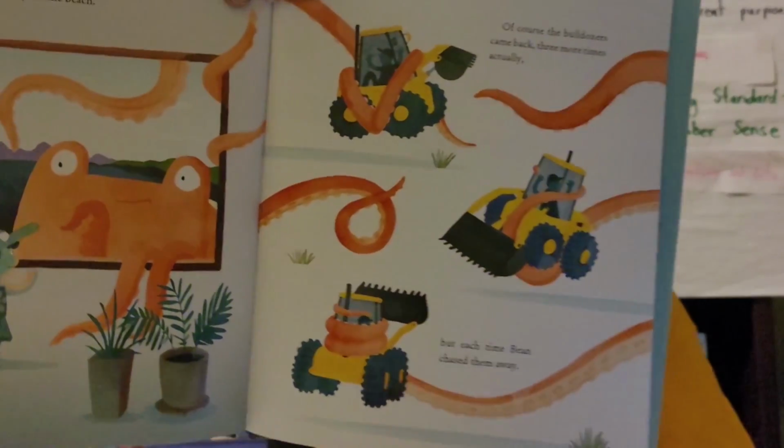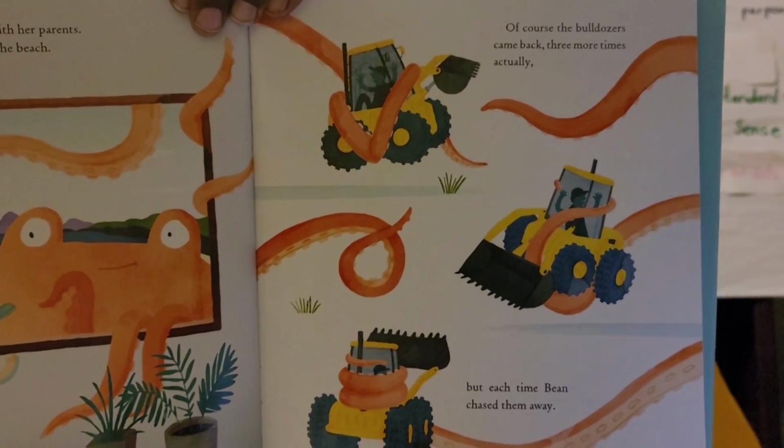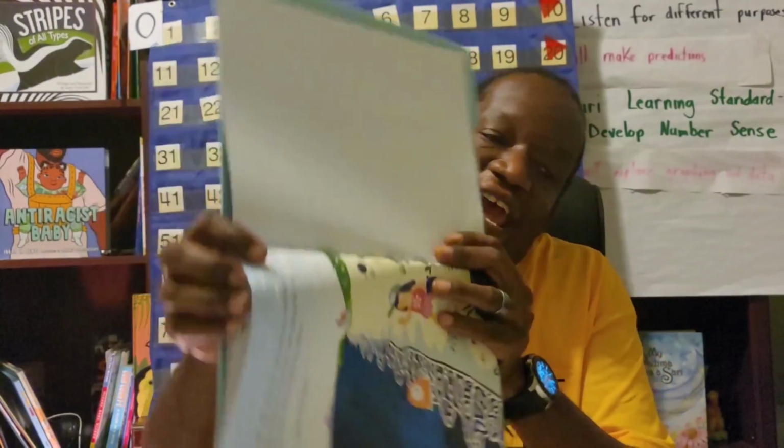Lula still lives in her house with her parents, and there is no highway on the beach. Of course, the bulldozers came back three more times, actually. But each time, Bean chased them away. Lula still walks along the sand every day, searching for interesting things and animals that need looking after. And on most days, Bean swims along in the shallows. They couldn't be happier.